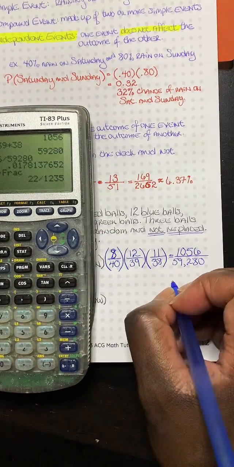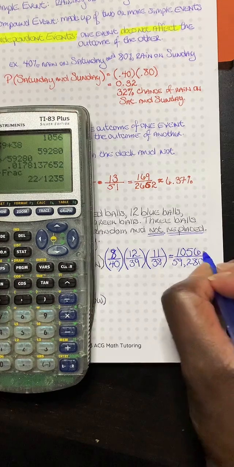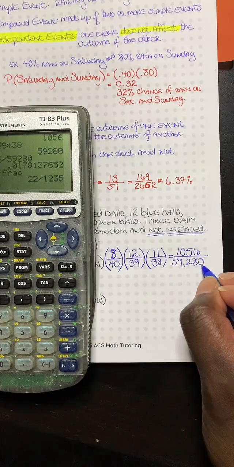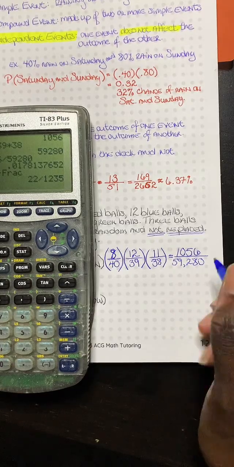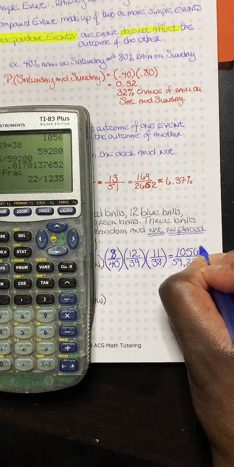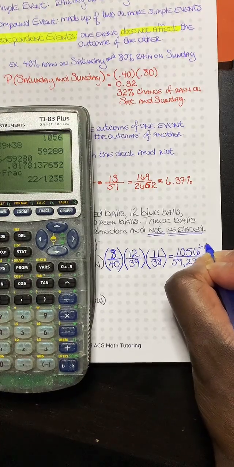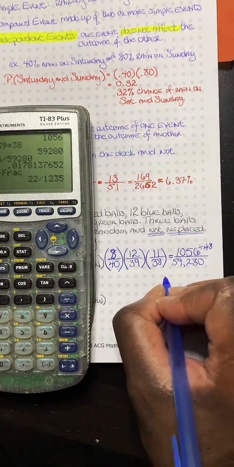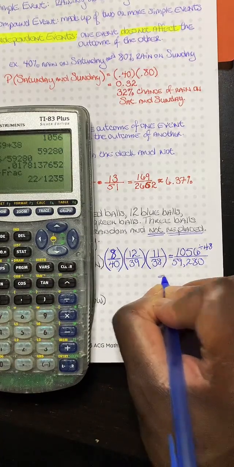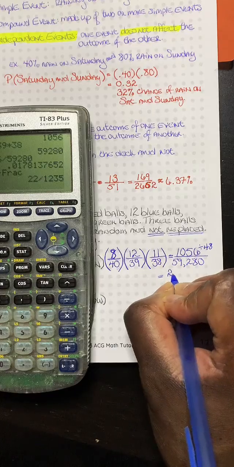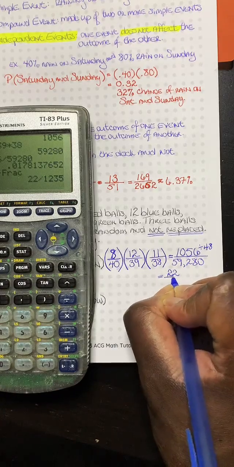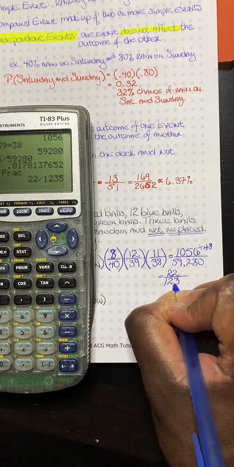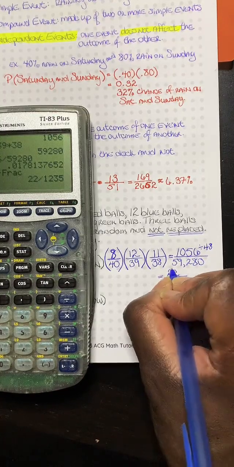Now, if you don't believe me, since they end with 6 and 0, I know it's going to be even. So we could reduce it by an even number, and the number that you can use is 48. My final answer, the probability, is 22 over 1,235.